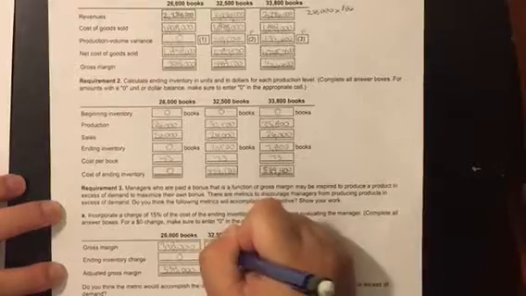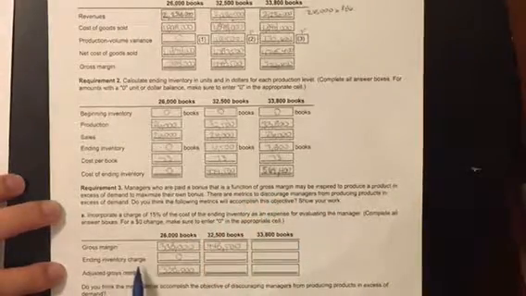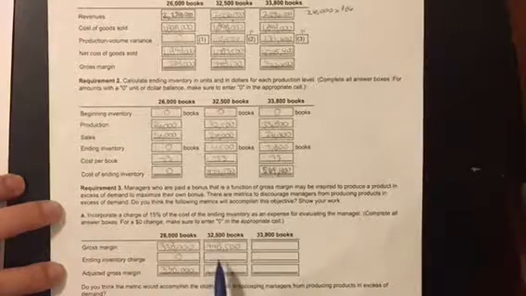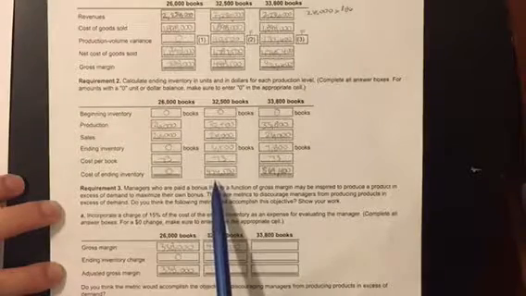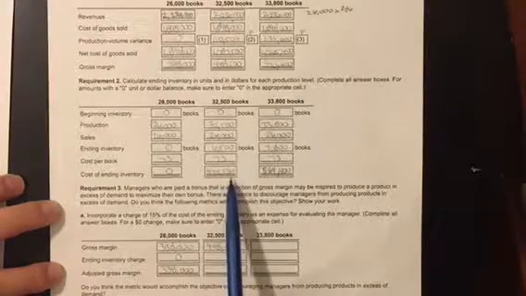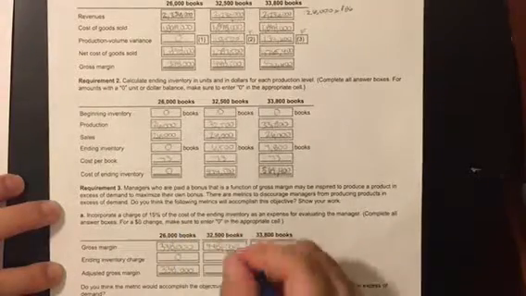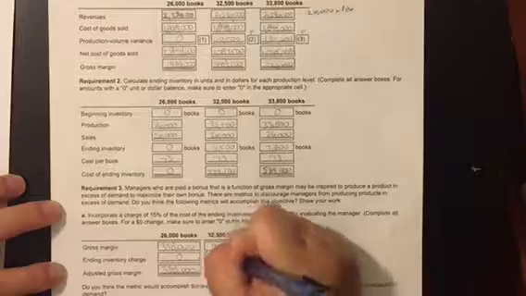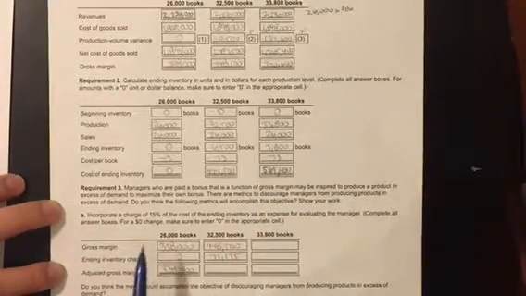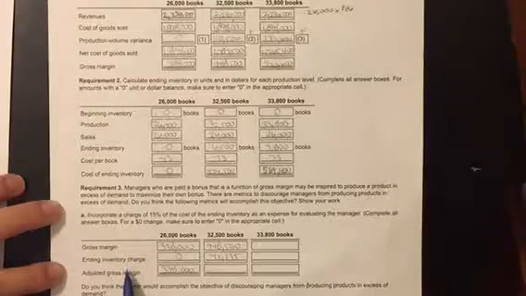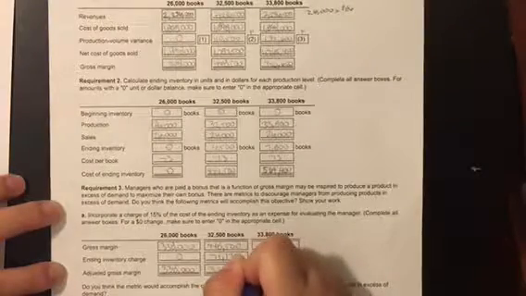So our gross margin for 32,500 books is going to be $448,500. So in order to find our ending inventory charge, we're going to multiply our cost of ending inventory, which is $474,500, by 15%, and that's going to be $71,175. So to find our adjusted gross margin, we're going to subtract our ending inventory charge from our gross margin, and that's going to be $377,325.